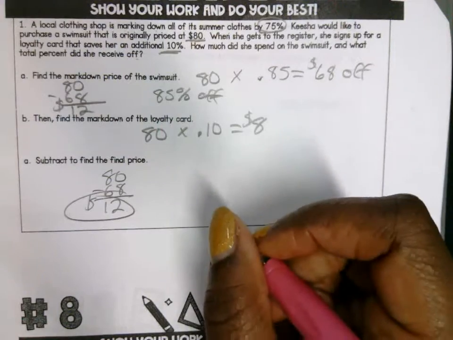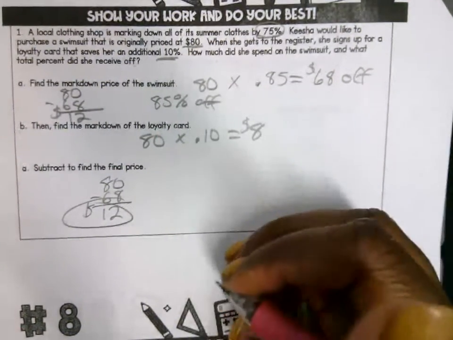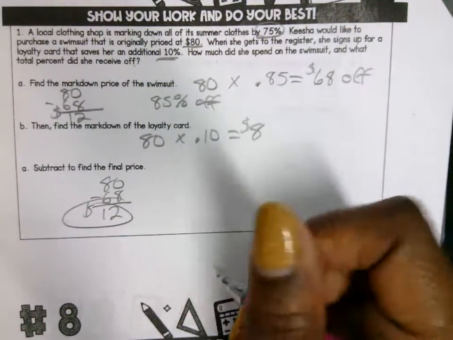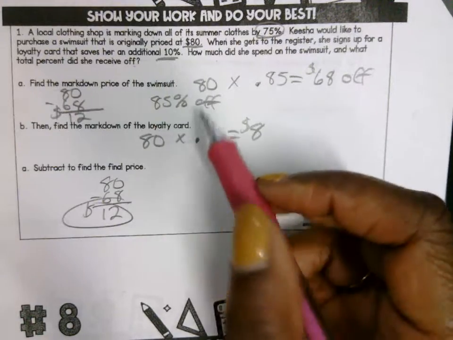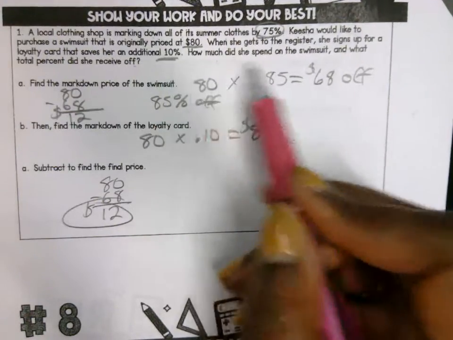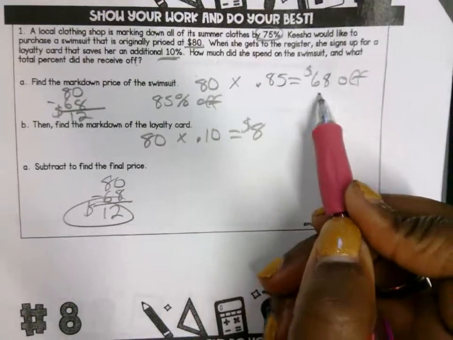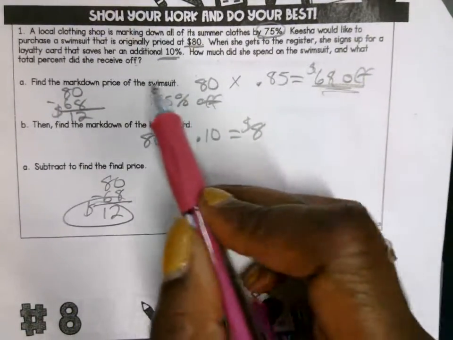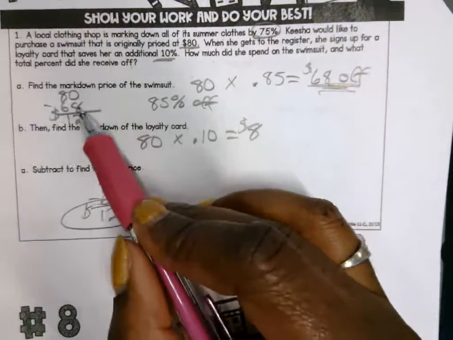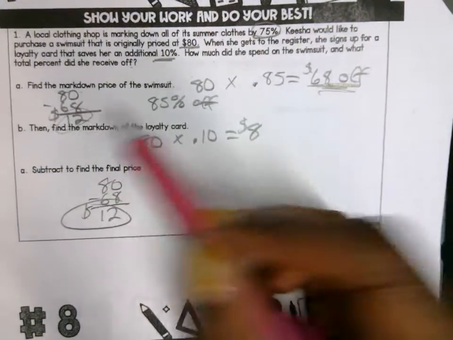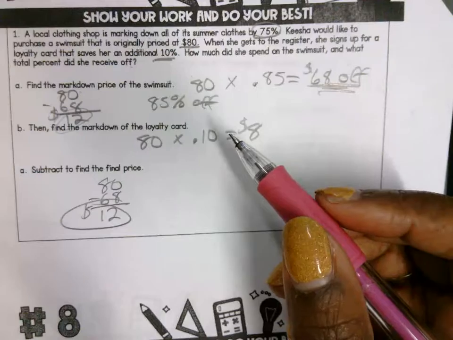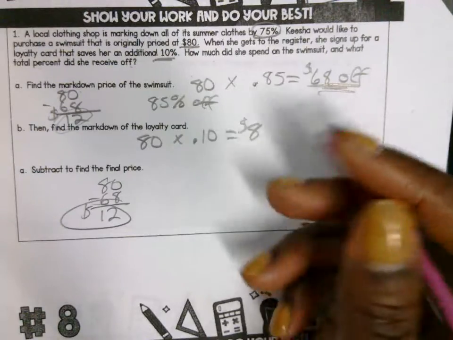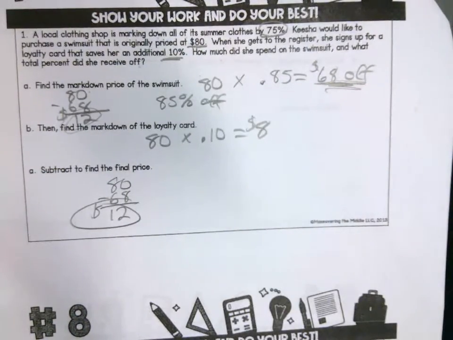How much did she spend on the swimsuit, and what was the total percent she received off? So you have to do $80 times the 85%. So they take off $68. So $80 minus $68. So she's going to pay $12 at the register. Do you understand that? Makes sense? All right.